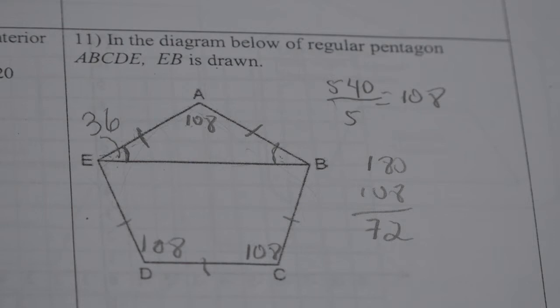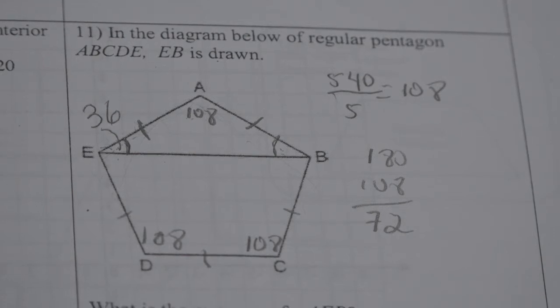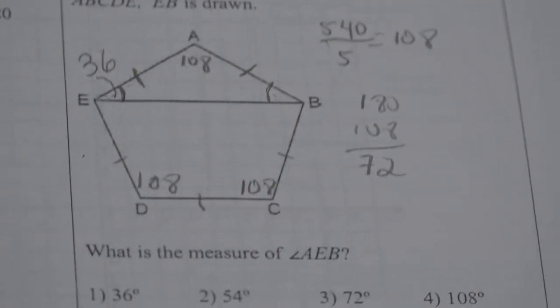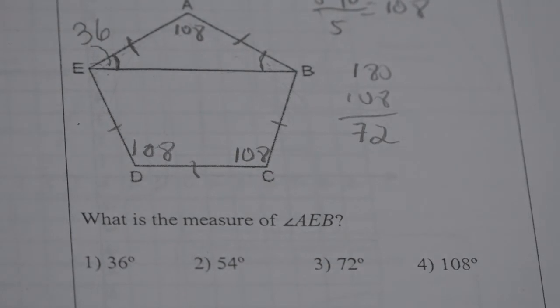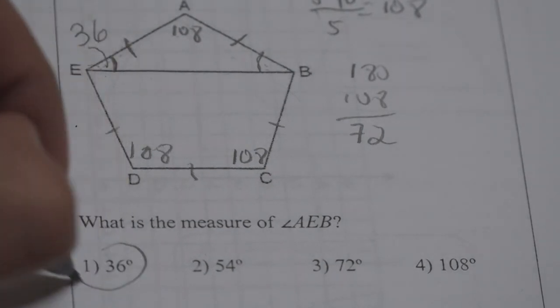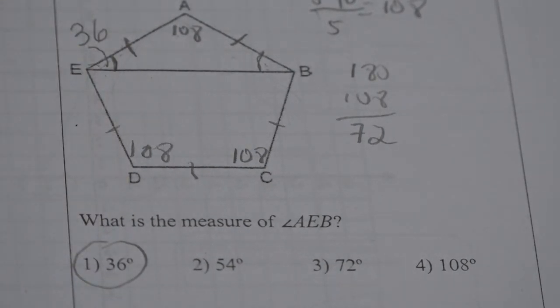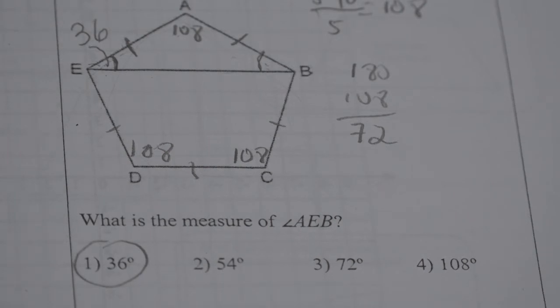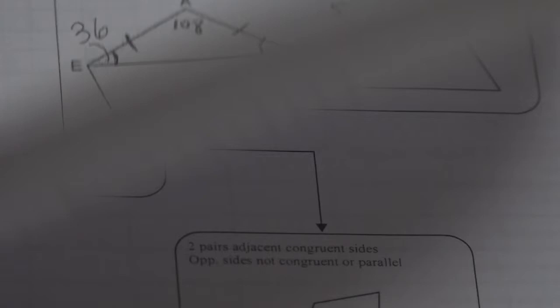Correct, it is 36. Therefore, now I can make my choice. And the measure of angle AEB is 36 degrees. Got it? All right. Hope you understood this. If not, you're going to have to watch it over again. Okay.